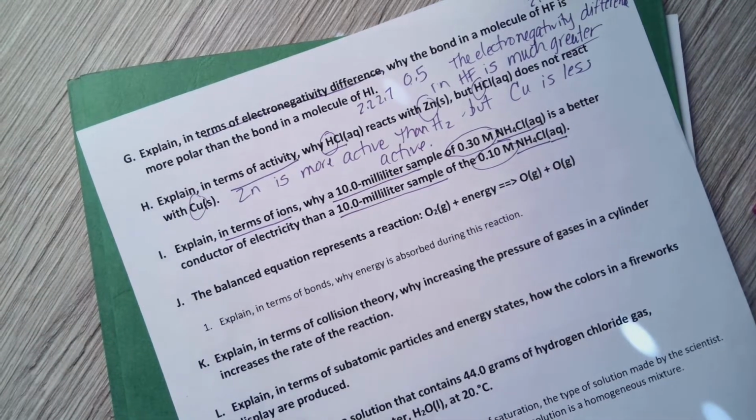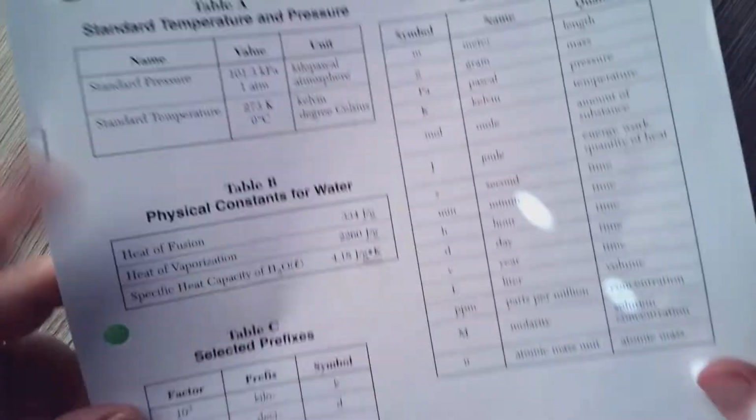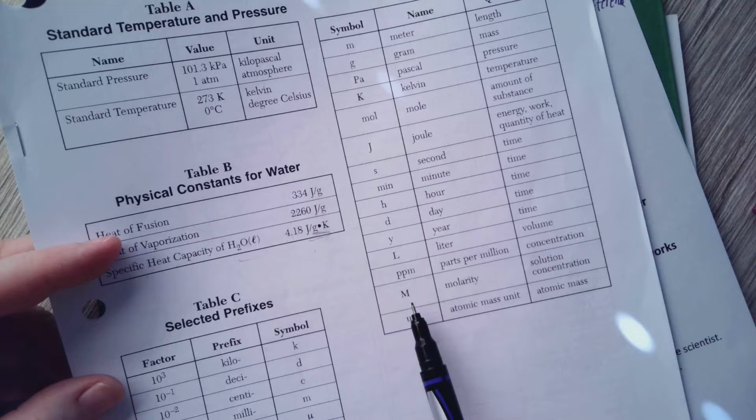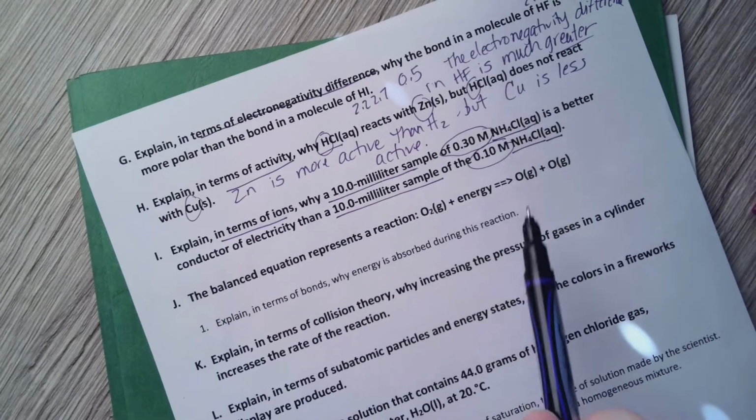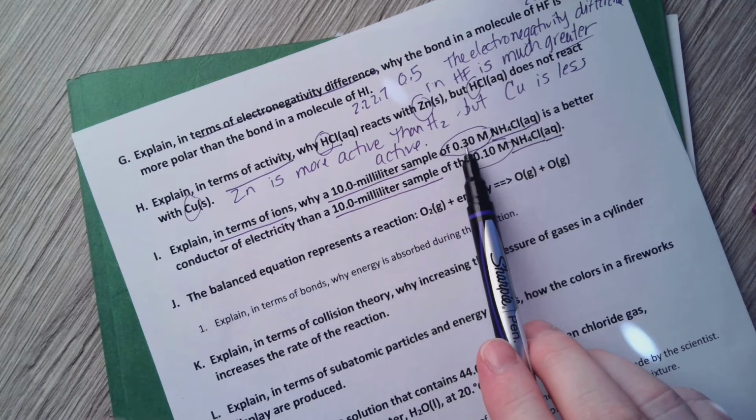What does that big capital M stand for? Oh my goodness, if you don't remember, look here. What does big capital M stand for? Molarity, which is what? Concentration. So why would this be a better conductor?